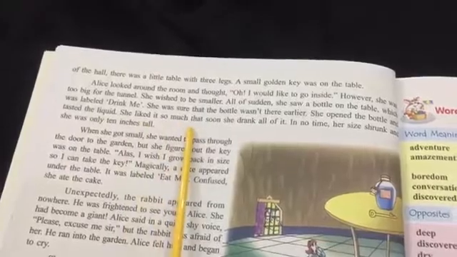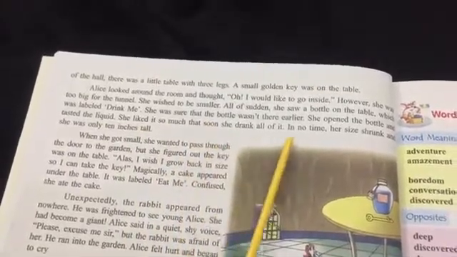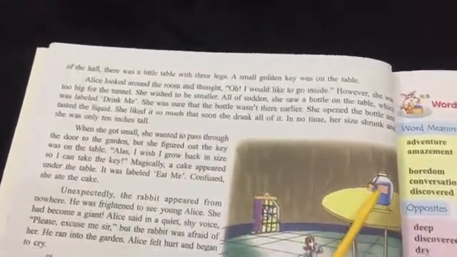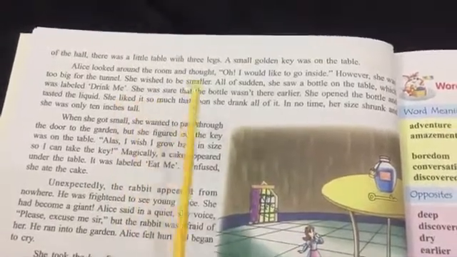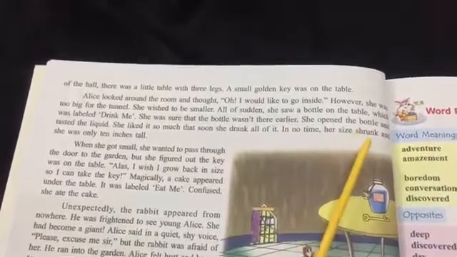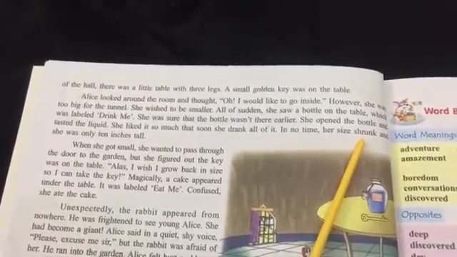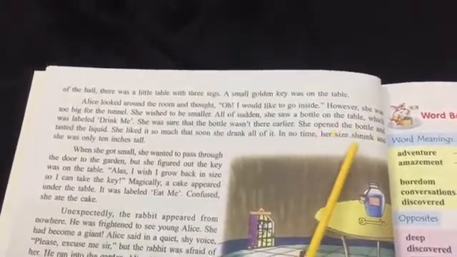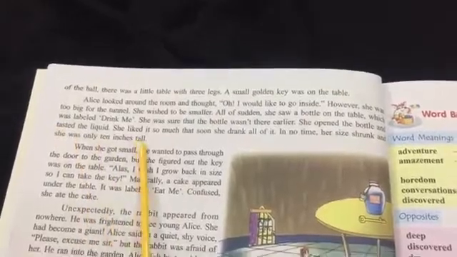She liked it so much that soon she drank all of it. So she liked the taste of the liquid and she drank all of it. In no time, her size shrunk. Shrunk means that she got smaller. Her size shrunk and she was only 10 inches tall.